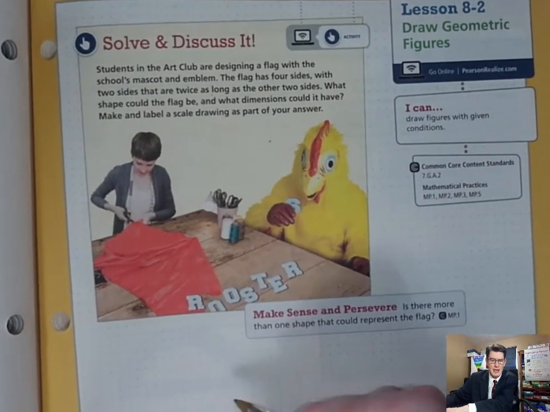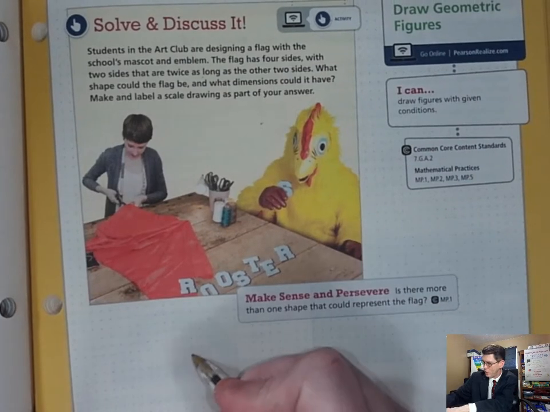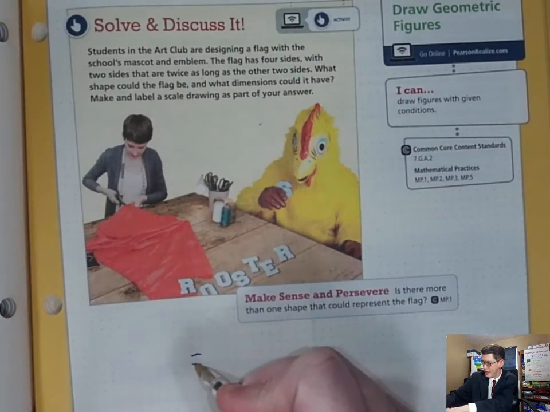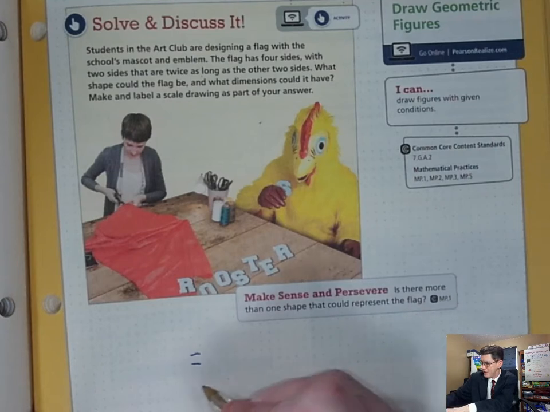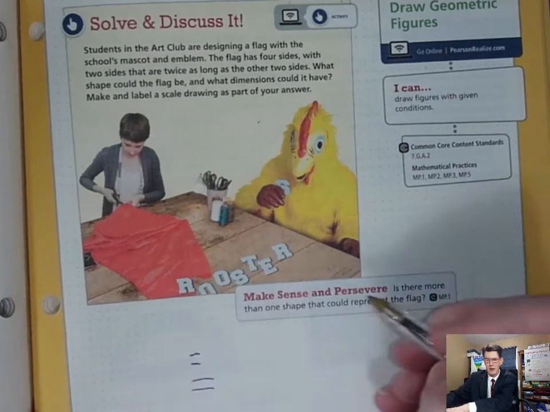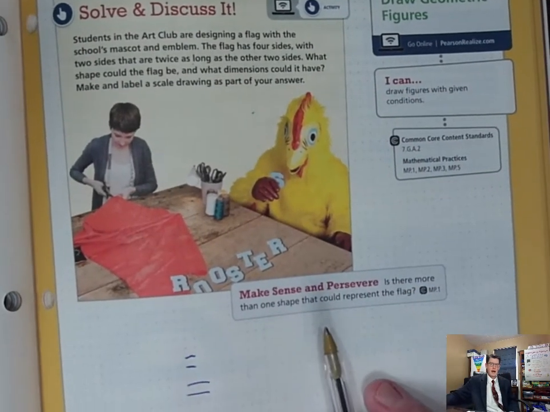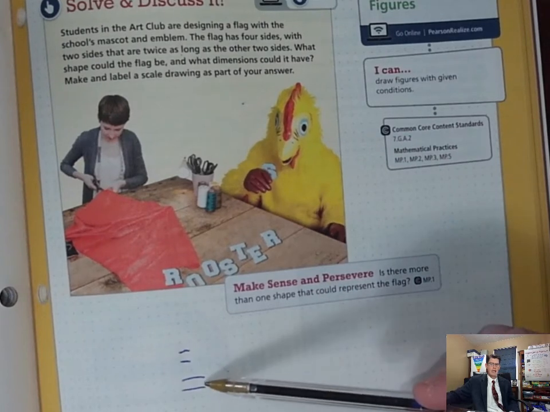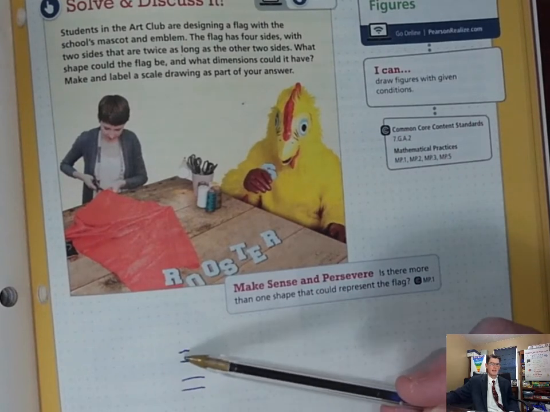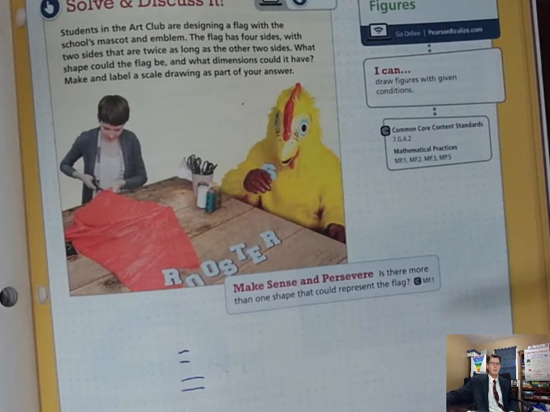So let's say, and you can kind of see I've got these dots here. Here's one side, I'm going to make it length 1, and another side length 1, and then the other sides are twice as long. So there are the 4 sides, and 2 of the sides are twice as long as the other 2. What shapes could I make with that? Well, you put those together in all the different ways you create.